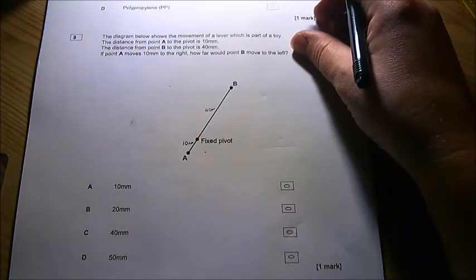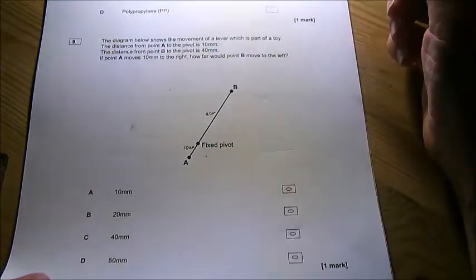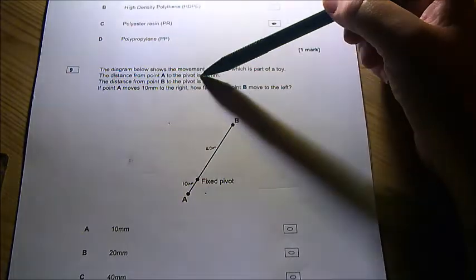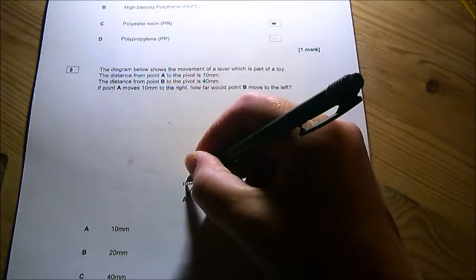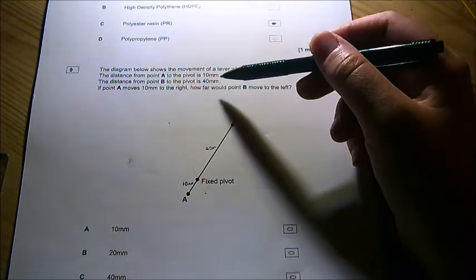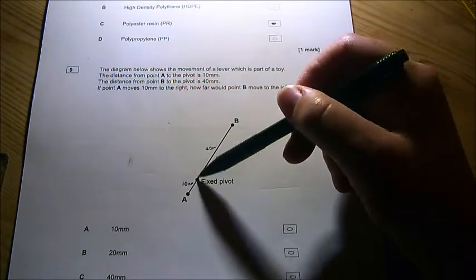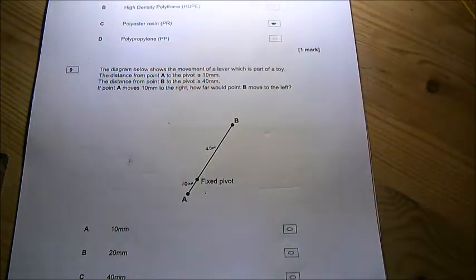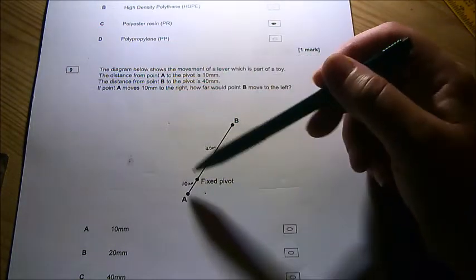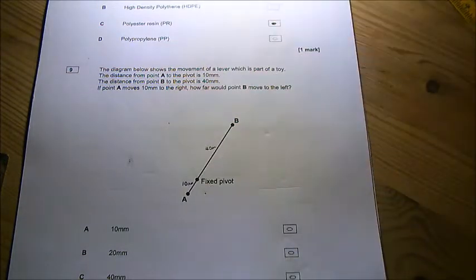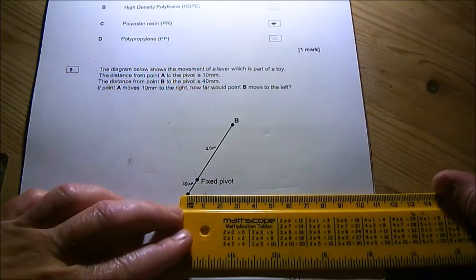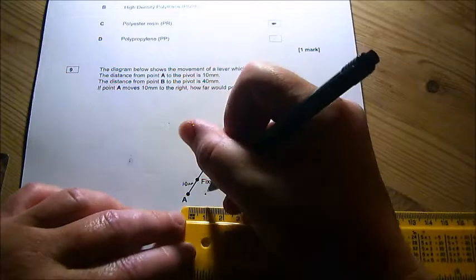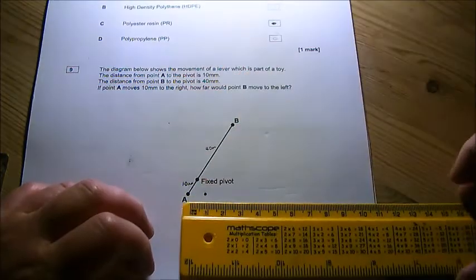Okay, so question 9 then. So the diagram below shows movement of a lever which is part of a toy. The distance from point A to the pivot is 10 mil, so I've written this in here just to remind me. Distance from point B to the pivot is 40 mil, so I've jotted that in. So point A moves 10 millimetres to the right, so this is when you're going to need your ruler. So 10 mil is obviously 1 centimetre. So I'm going to jot down in there.